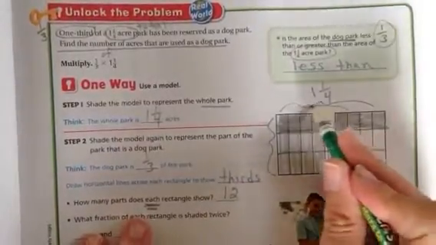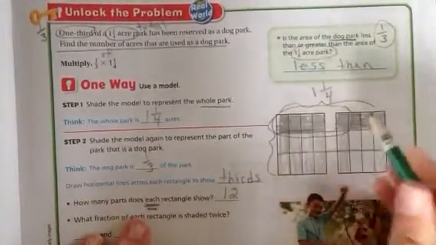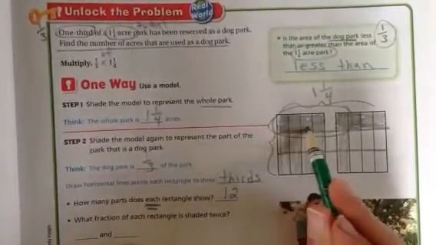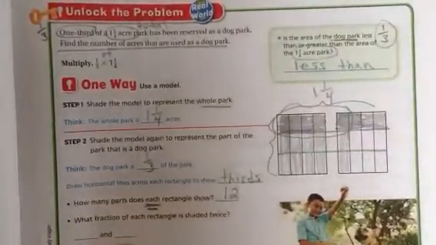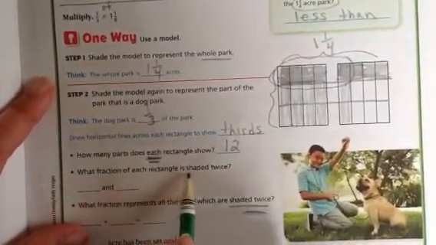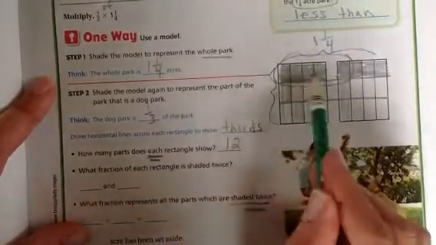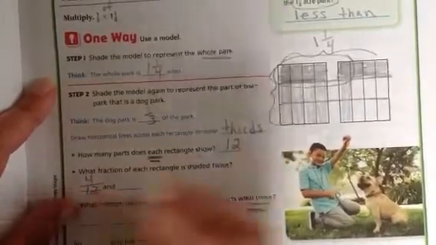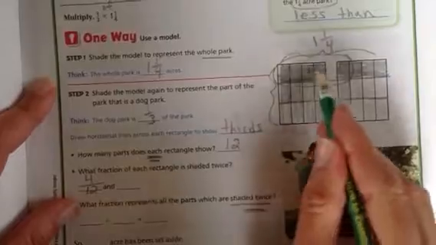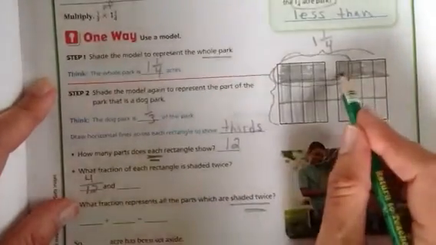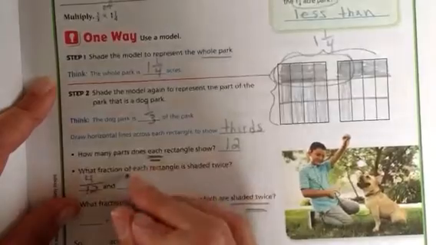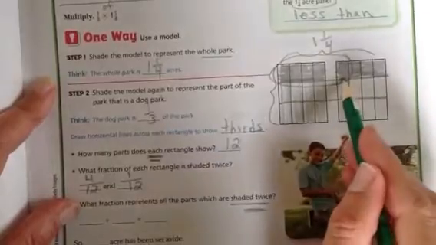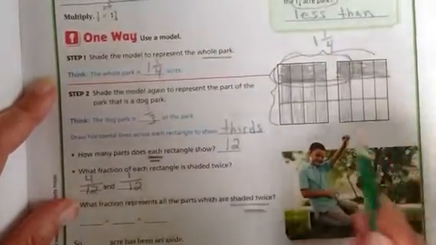Okay, so I have double shaded 1, 2, 3, 4, 5 parts. Okay, so what fraction of each rectangle is shaded twice? Well, out of our first rectangle, we have 4 12ths that are shaded twice. 1, 2, 3, 4 out of the 12. And in our second rectangle, just 1 of the 12ths is double shaded.